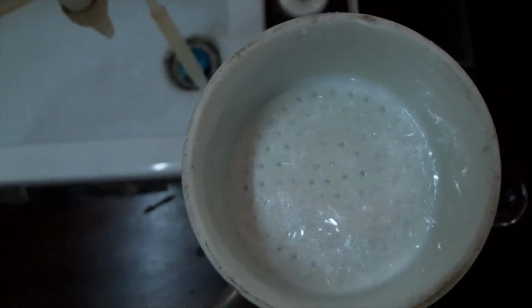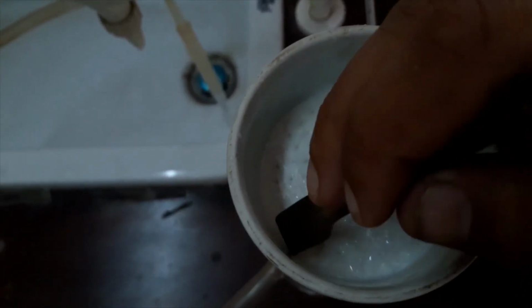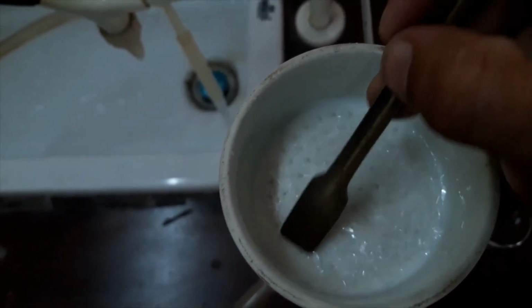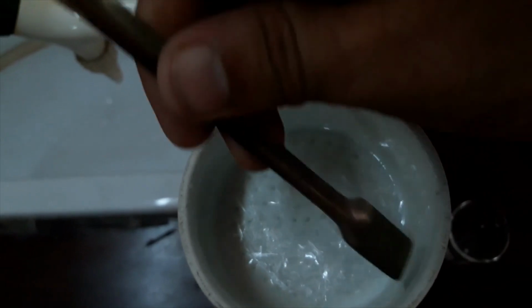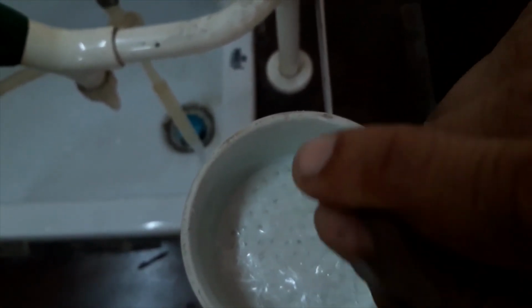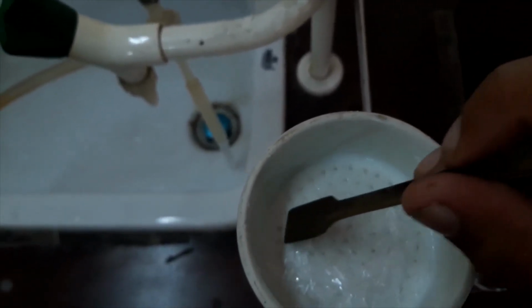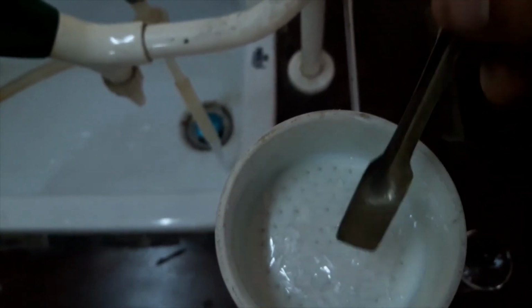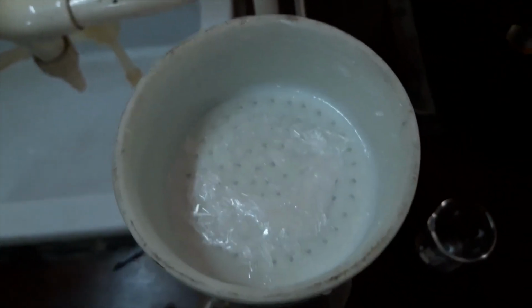If there are some crystals attached to the wall of the Buchner funnel, we can get them like this, because we have to get the weight of the crystals. Because of that, I will collect every single crystal, because weight is very important. Okay, now the crystals are collected.